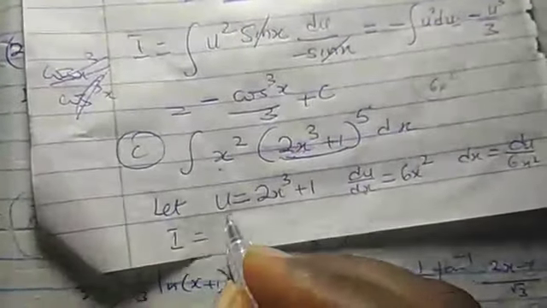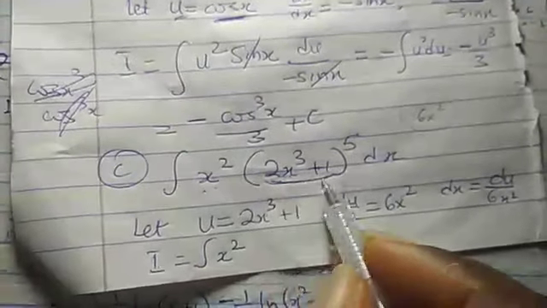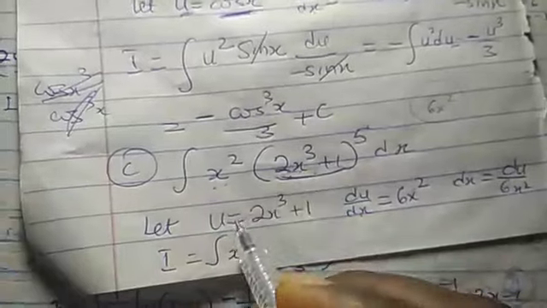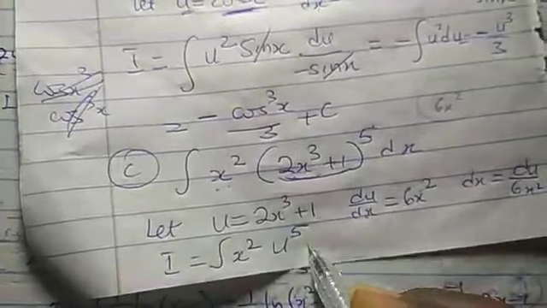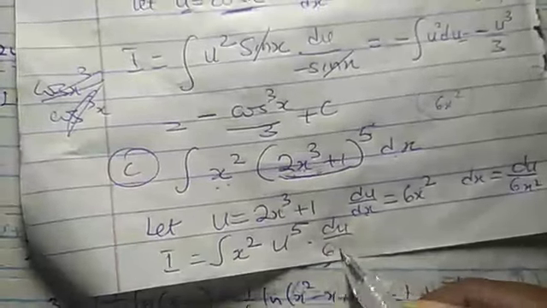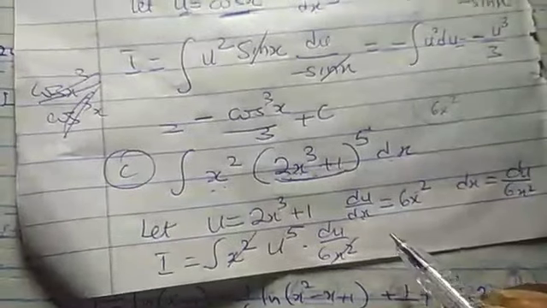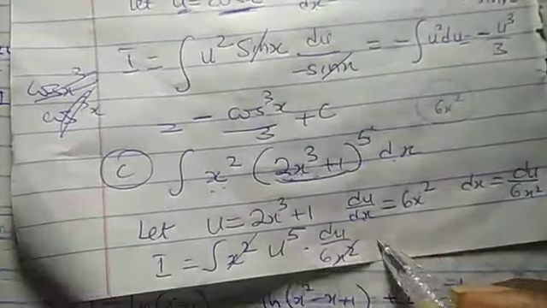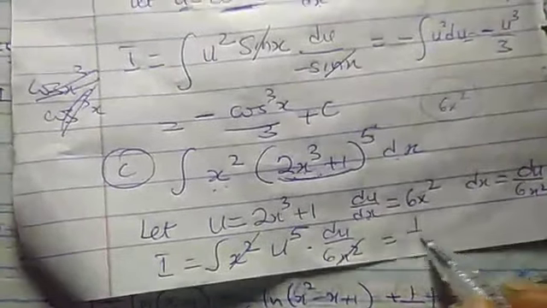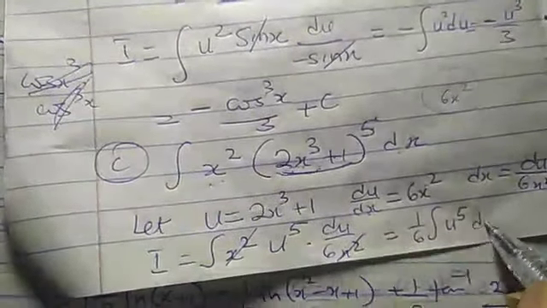Then my integration will now become x squared. It has no representation, but this one has representation to be u. We say let u be that. It will be u raised to power 5 because there's 5 here. The dx has representation to be du over 6x squared. So from this list, that x squared, if you have done your work very well, the variables will cancel each other as we have been doing. That x squared will cancel each other. This is over 6. Let me bring over 6 out. We are left with u raised to power 5 du.